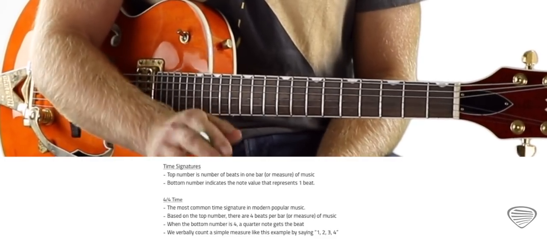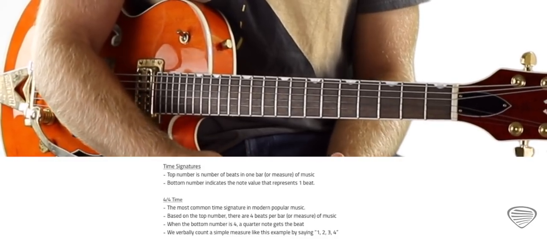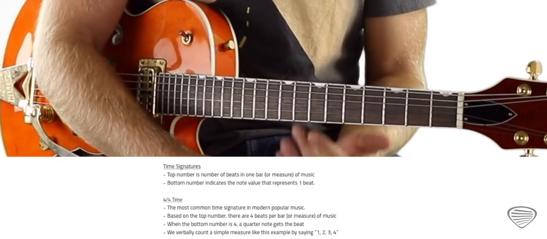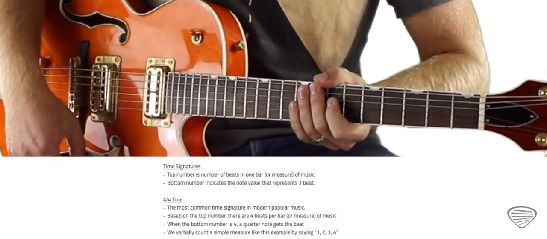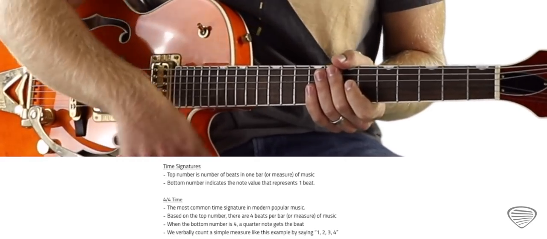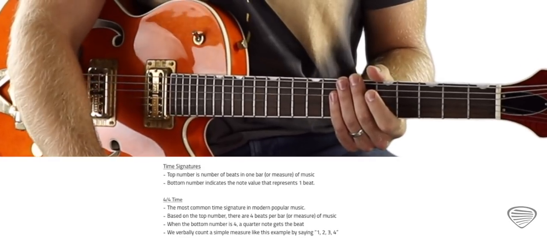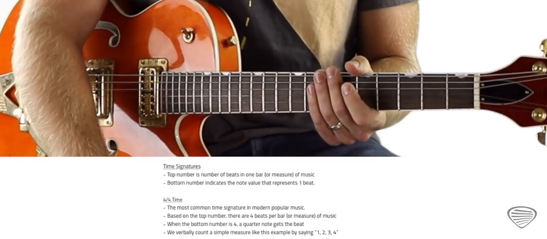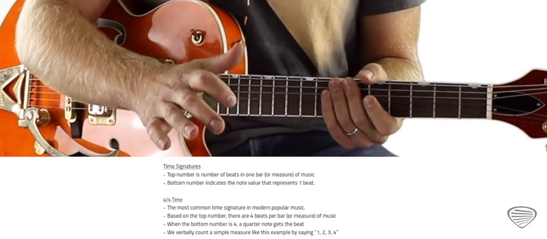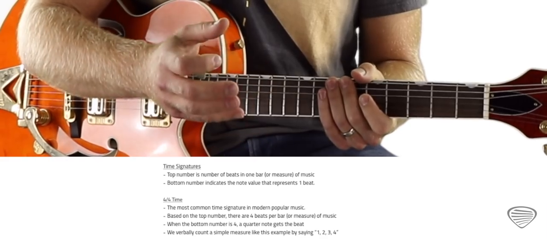So that top 4 means that there's 4 beats in every bar of the music. The bottom number indicates the note value that represents 1 beat. And a 4 on the bottom means that a quarter note gets 1 beat. So another way of saying that is there's 4 quarter notes in 1 measure of music in 4/4 time.